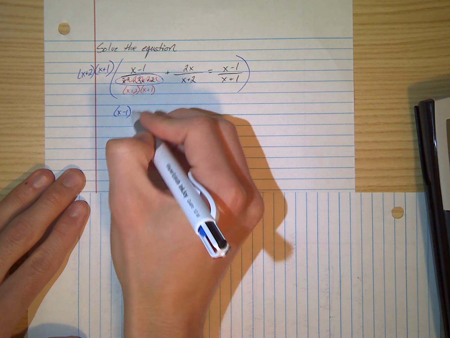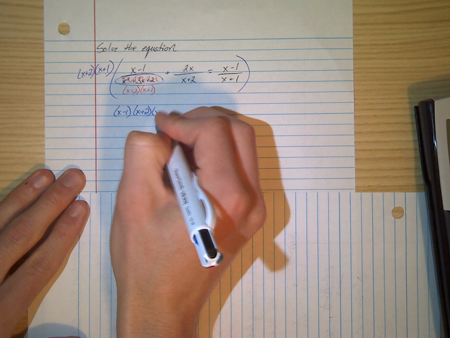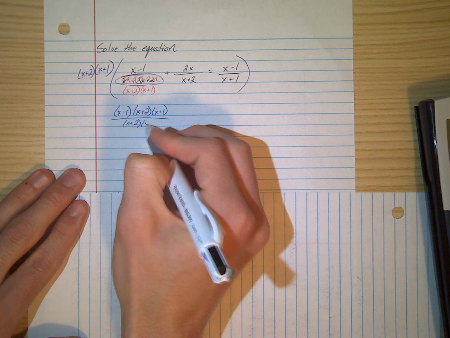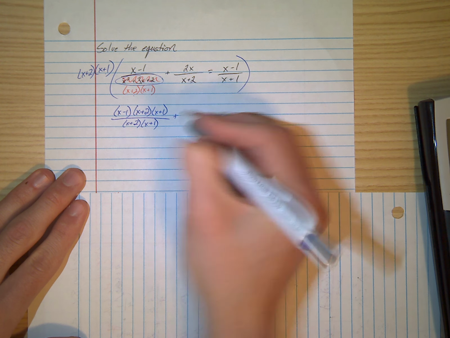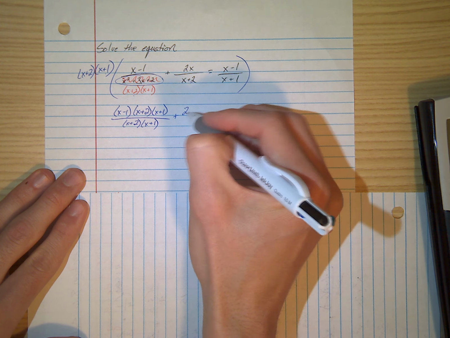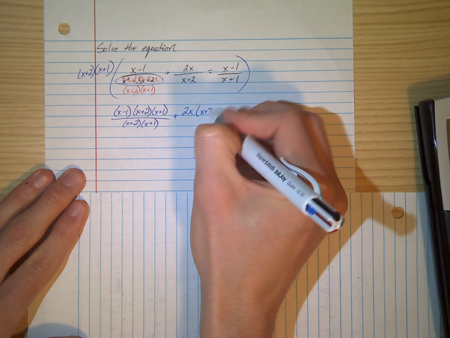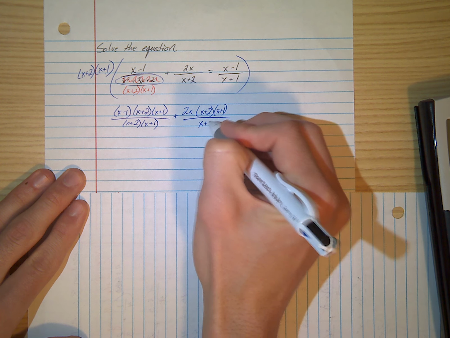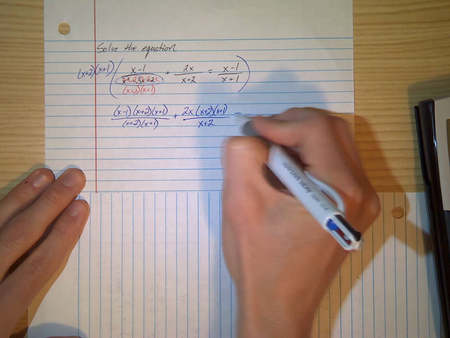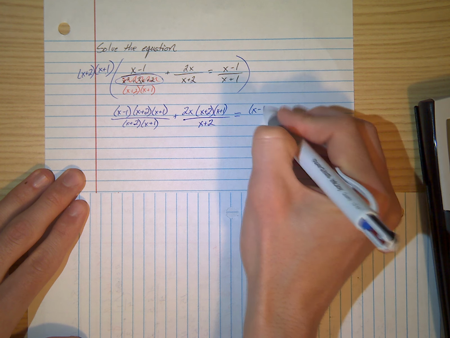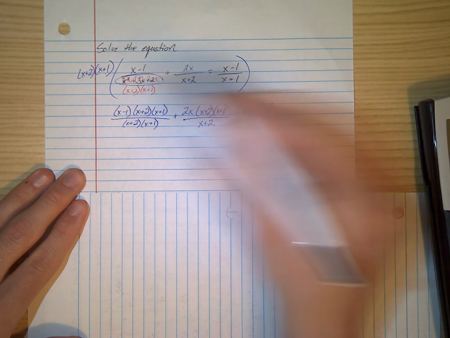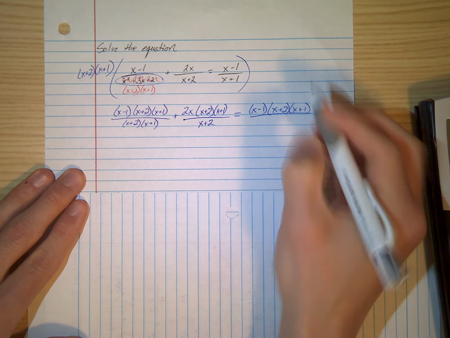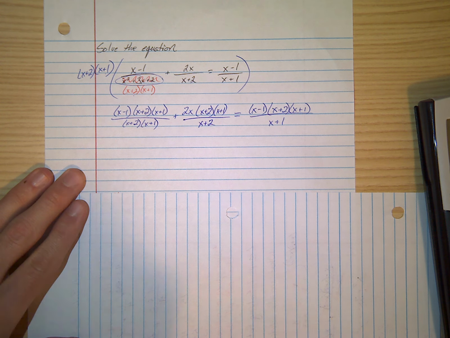Okay, times the two new factors, x plus 2, x plus 1, over my denominator, which was x plus 2, x plus 1. Okay, second fraction, the original numerator was 2x, so that's going to stay there, times our new terms that we're multiplying by, x plus 2, x plus 1, over my original denominator, x plus 2, and that equals, again, my original numerator now is x minus 1. My two new numerators that I'm adding to it or multiplying by it are x plus 2, x plus 1, and that's over x plus 1.